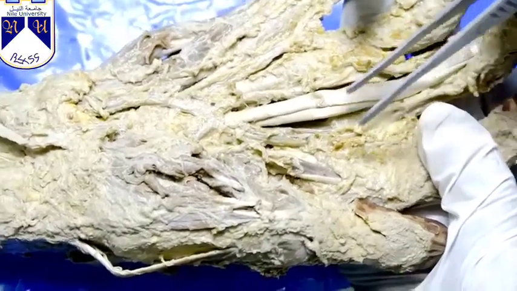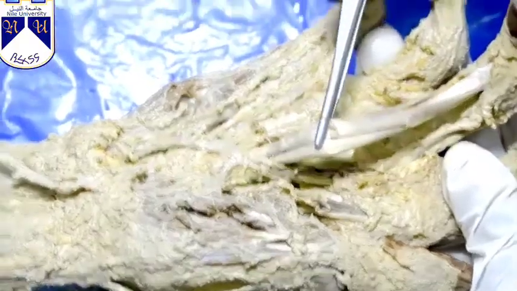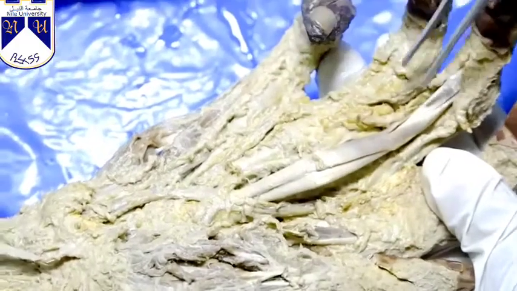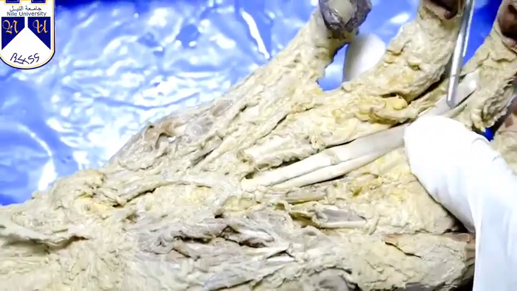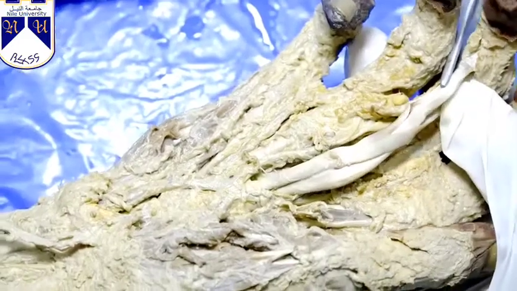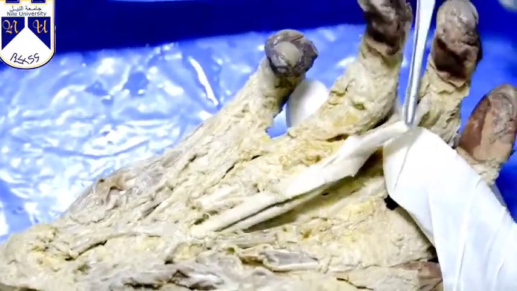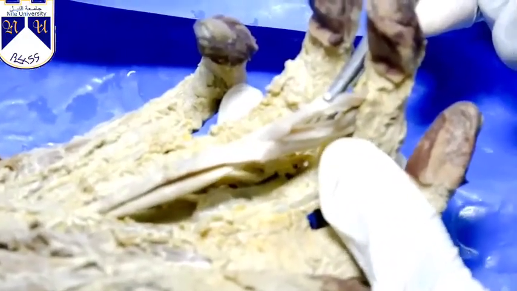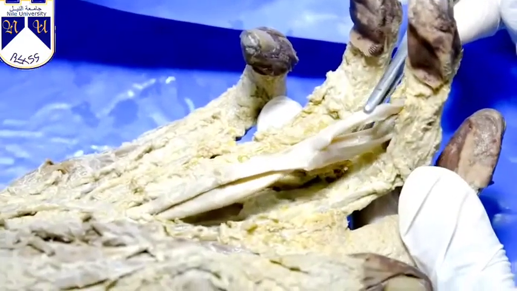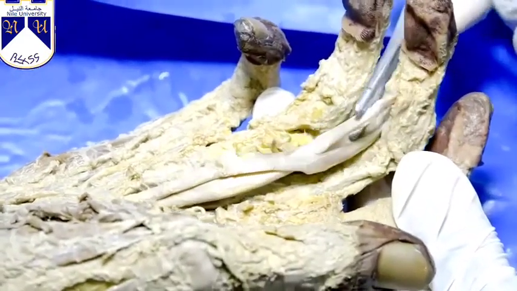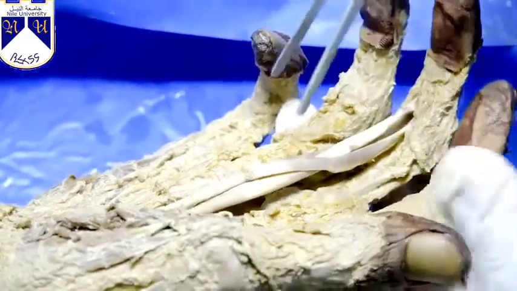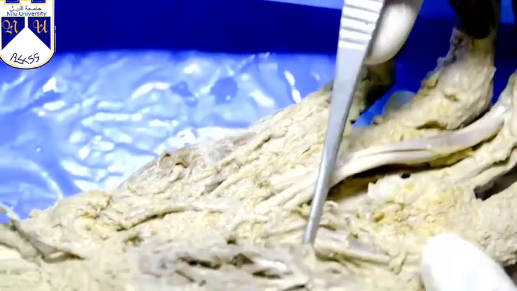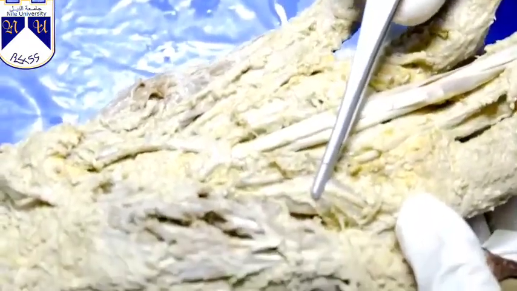Firstly, these are the tendons of flexor digitorum superficialis, and this is the small tendon of flexor digitorum profundus, which crosses the tendon of flexor digitorum superficialis. Okay? From this tendon, this muscle arises. This muscle is called lumbrical muscle.